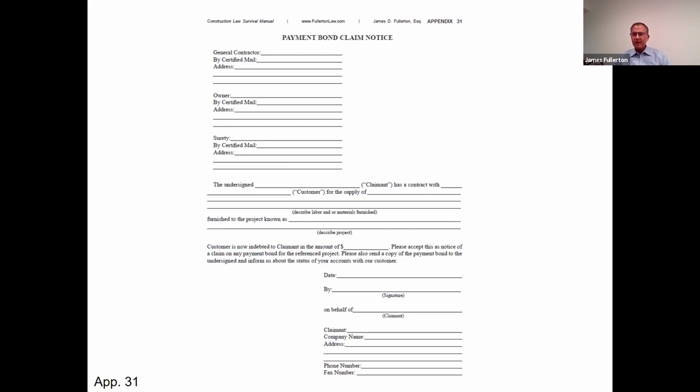That's the general contractor. However, I urge you to send notice to anybody who ever walked past the project and anybody you're aware of, the architect, the engineer, the surety, certainly if you know who that is, the owner, if you know who that is.